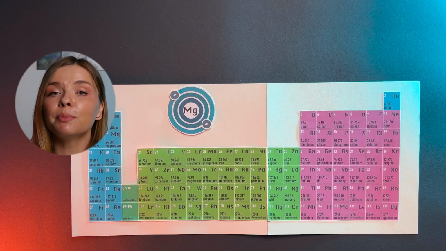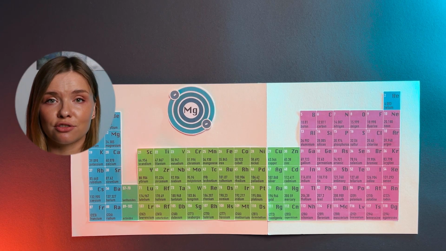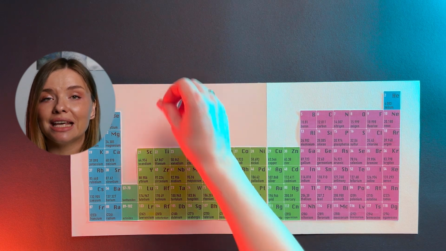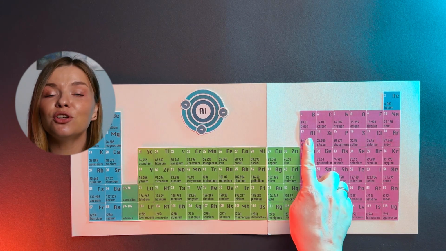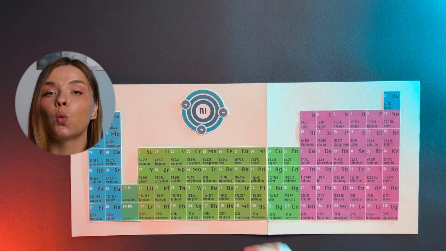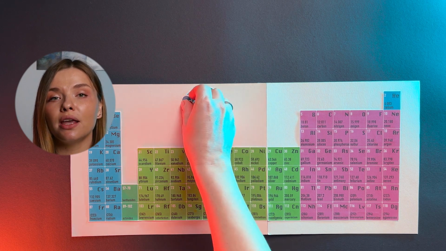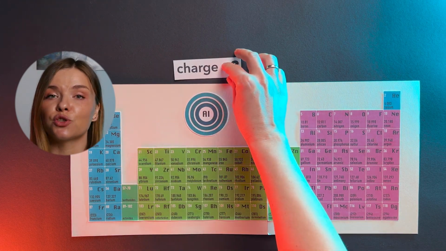Now let's discuss the differences in the structure and chemical properties of metals and non-metals. Most metals have a small number of electrons in their outer electron shell. Because of this, they can easily give away these electrons in chemical reactions. For example, magnesium has 2 valence electrons. When it gives them away, it becomes a magnesium cation with a charge of +2. Aluminium has 3 valence electrons. When it reacts, it gives them away and becomes a cation with a charge of +3.